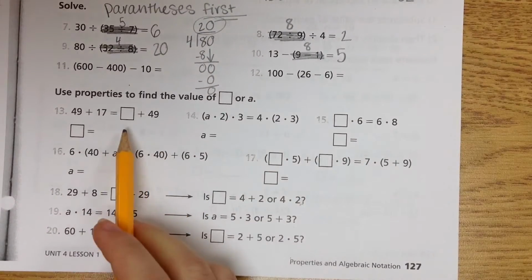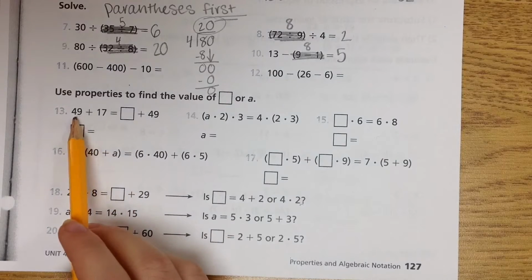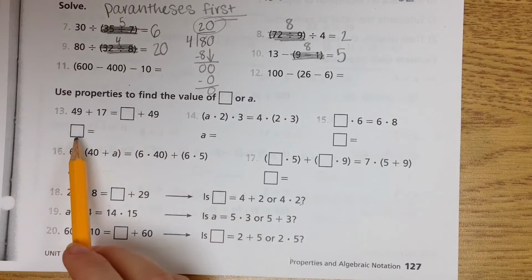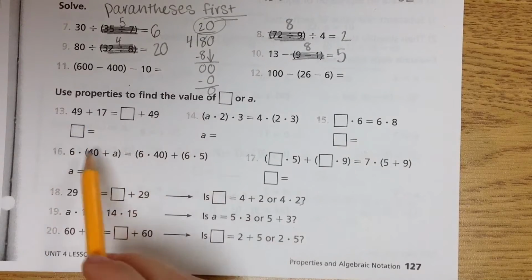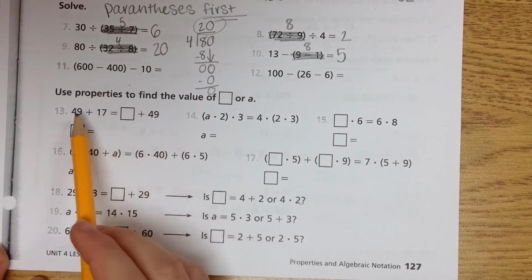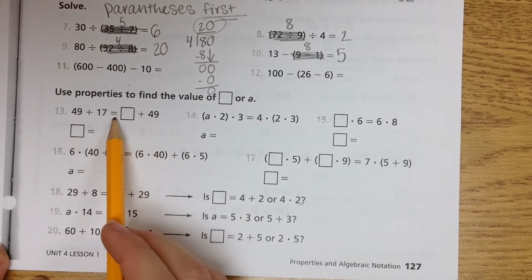Then, for problems like these ones, I promise they are not as complicated as they look. Basically, it's saying, okay, I have 49 plus 17 equals something plus 49. What is that something? Well, in problems like this, you can just compare the two sides. These two sides need to end up looking the same because they're equal, right?